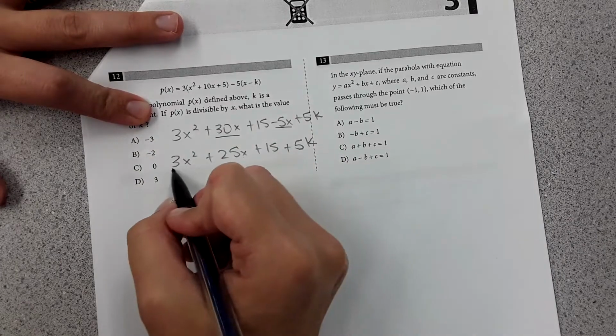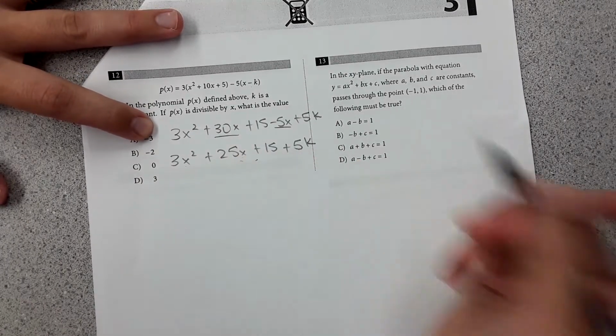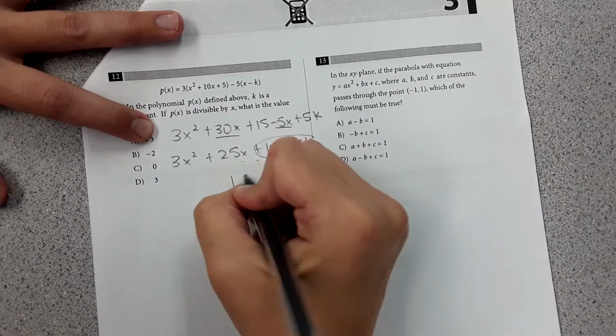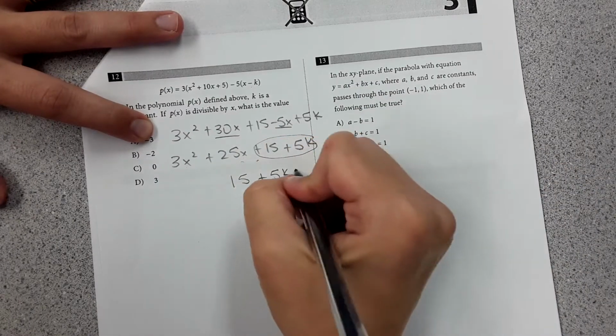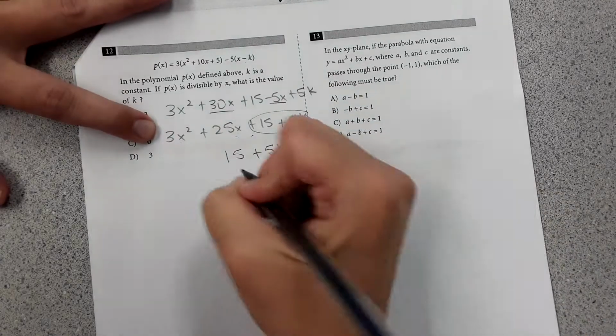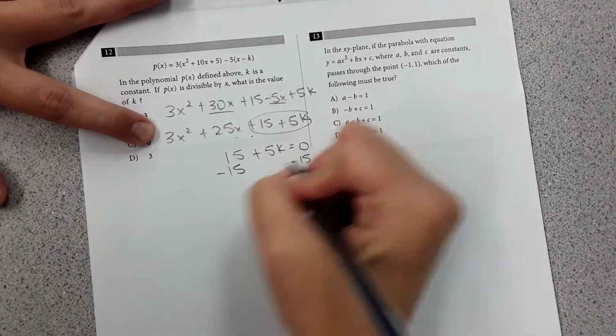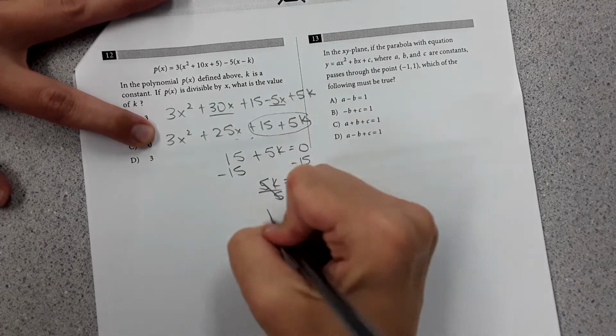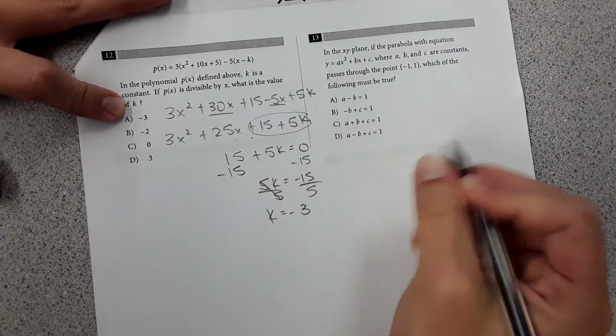These 2 terms are definitely divisible by x. In order for the entire thing to be divisible by x, this part right here has to be equal to 0. So 15 plus 5k equal to 0, and then we can solve for k. K equals -3.